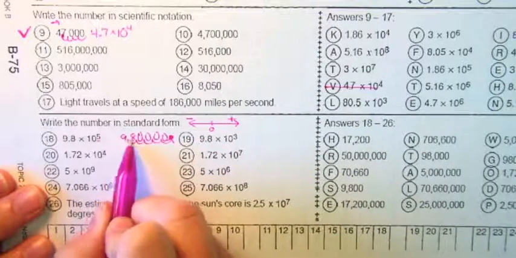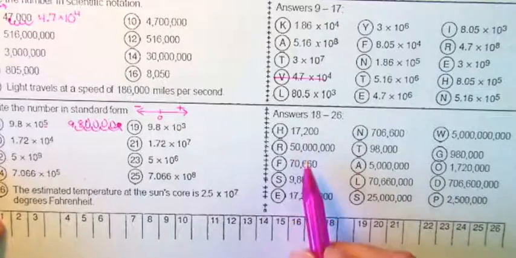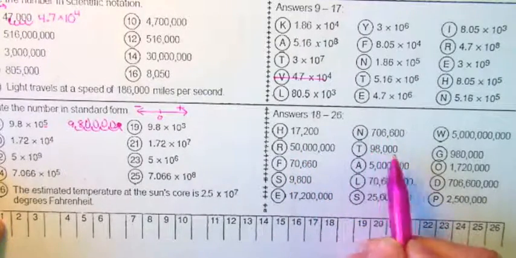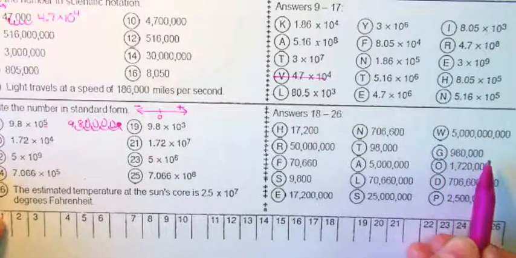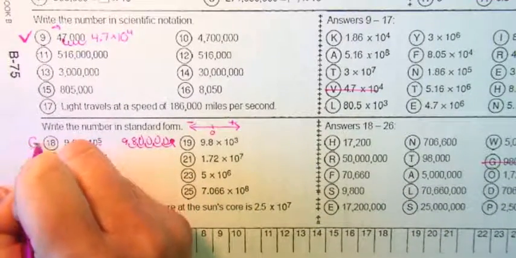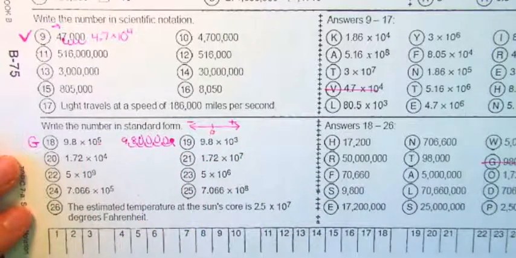So now look, I have 9, 8 with 4 zeros. So I'm going to go over here and find my 9, 8. Oh, there's a 9, 8, but not enough zeros. A 9, 8. Oh, only 3 zeros. Oh, a 9, 8, and 4 zeros. And that is the letter G. So over here, next to 18, I would write the letter G. And that's what you're going to do for each one of these. You may always use scratch paper if needed.